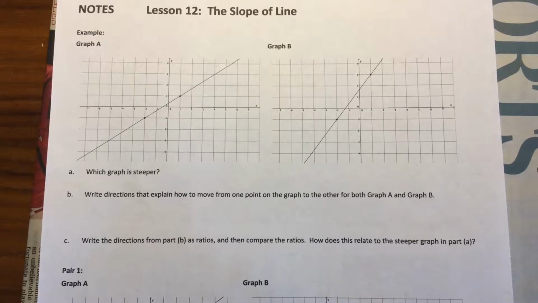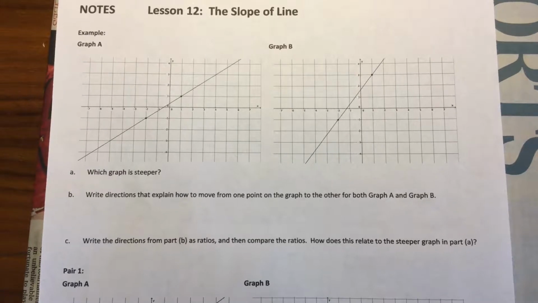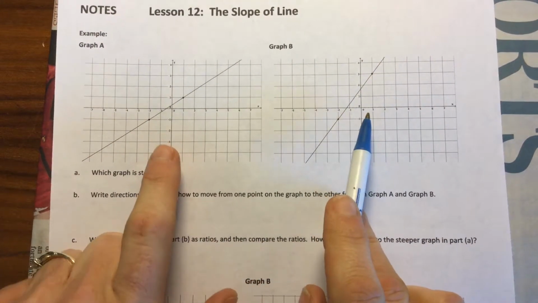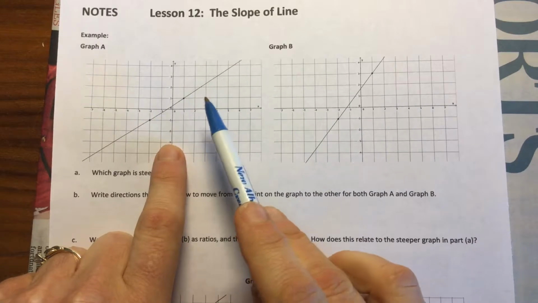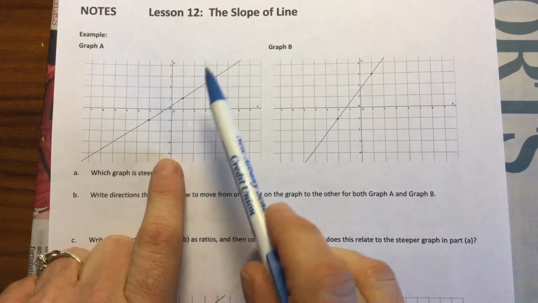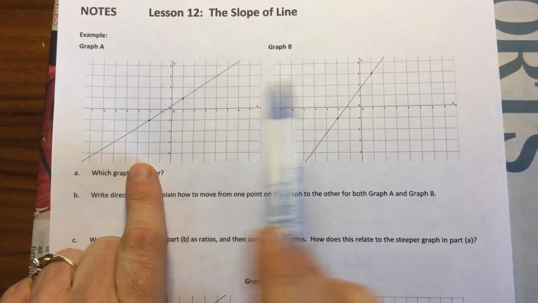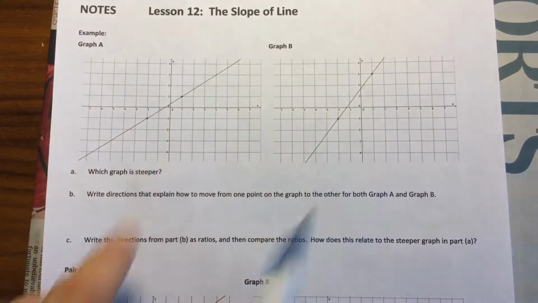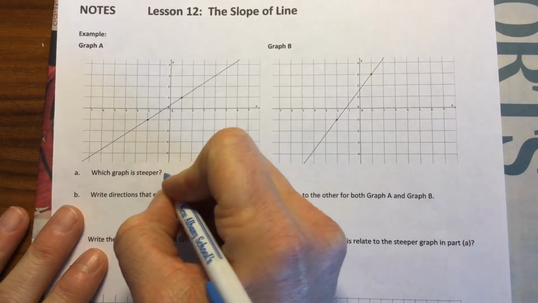This lesson 12 is on slope of a line, and I think all of you have had slope of a line during science class. So this should be a pretty easy lesson. So we're just going to start out looking at these two graphs. We're going to look and see which one is steeper. Now when Slope Man did his ascent going up the hill, because remember we go left to right, he was on his skis, and of course graph B would be the steeper hill.